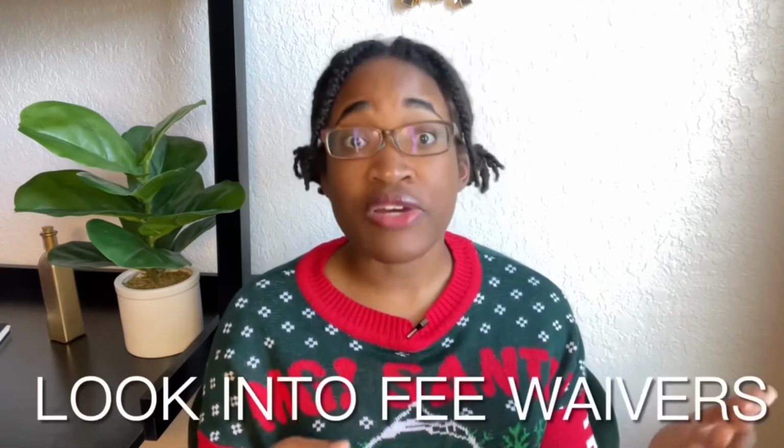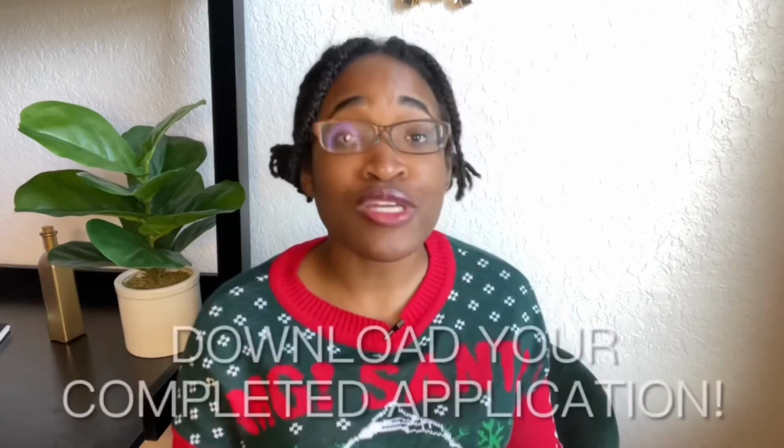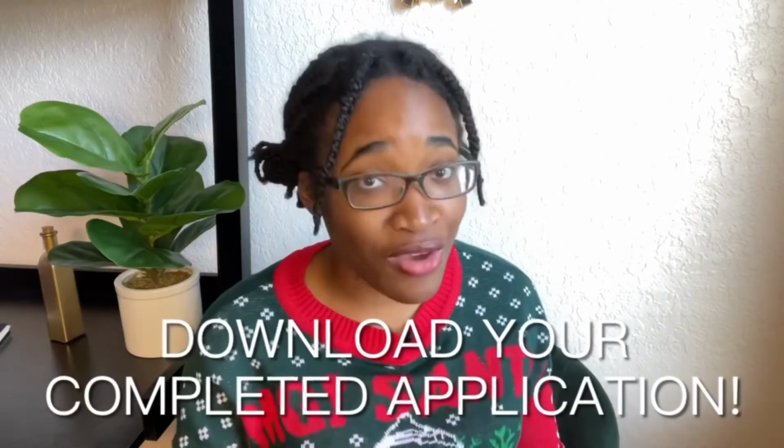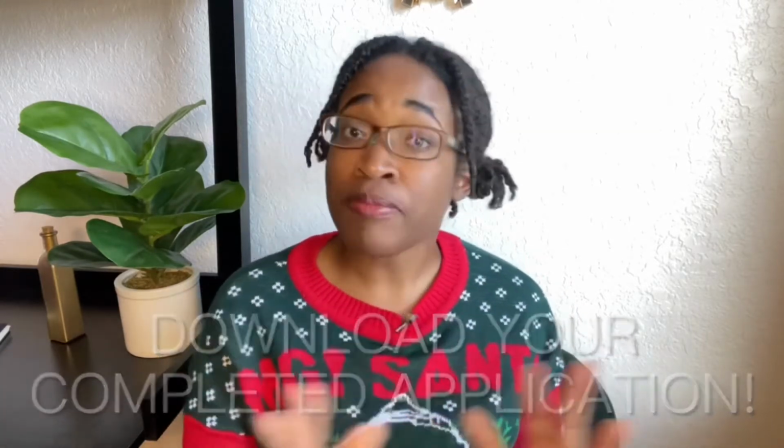There are going to be certain circumstances or situations where you will be eligible for a fee waiver. Make sure that you download a complete and verified copy of your application. Some people will say that you want to bring this with you on interviews, just in case an interviewer doesn't have a copy of your application in front of them and would like one.